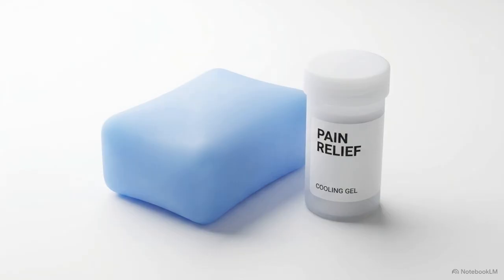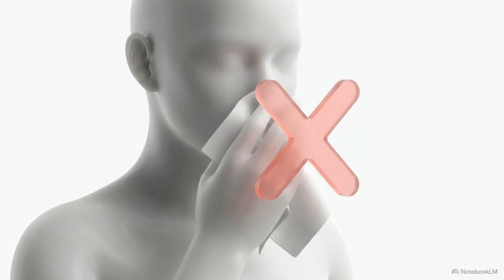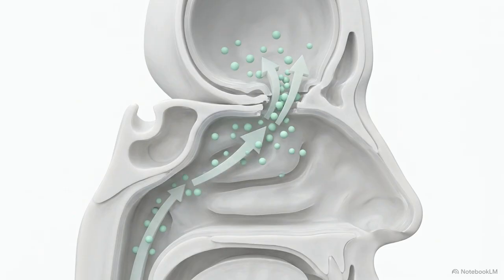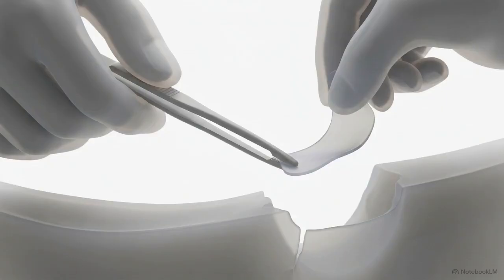Initial treatment is conservative, using ice and decongestants. Crucially, patients are instructed not to blow their nose, as pressure could force bacteria directly into the orbital cavity. Surgery is reserved for correcting persistent diplopia or significant enophthalmos.